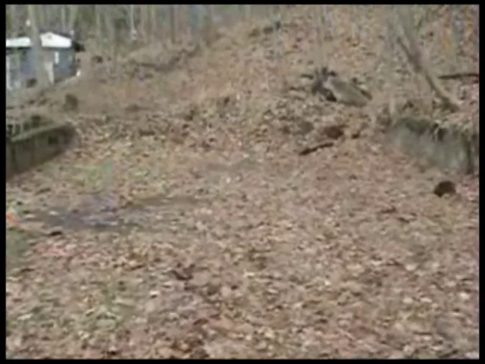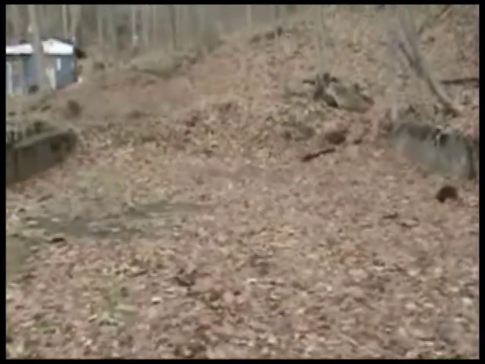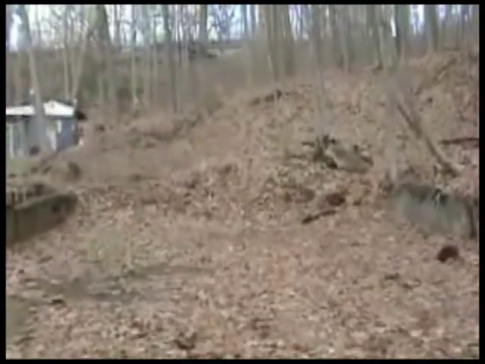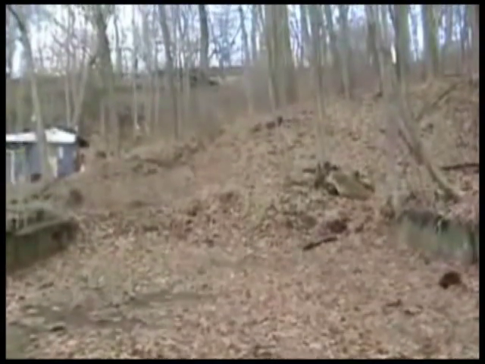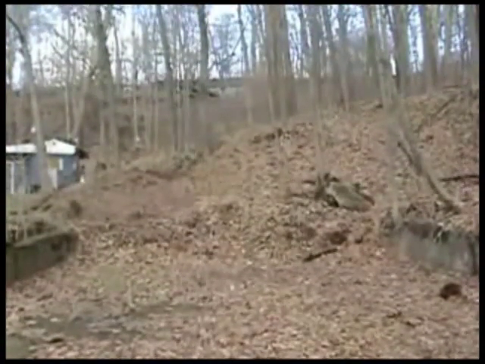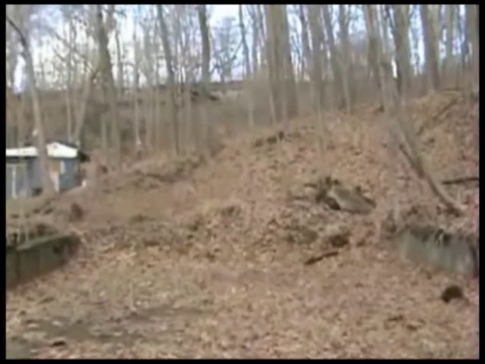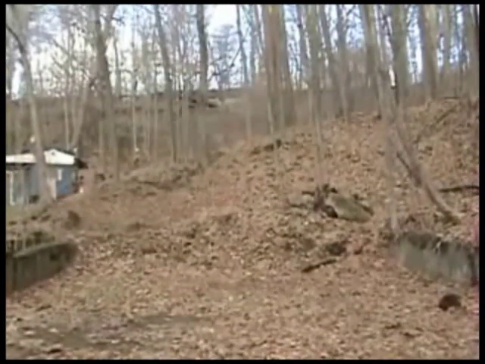Here we are at the splashdown point of the Shoot the Chutes ride. Certainly nothing left of it at this point, but if you can imagine, the ramp would have gone straight up the hill from here to that top point of the ridge.